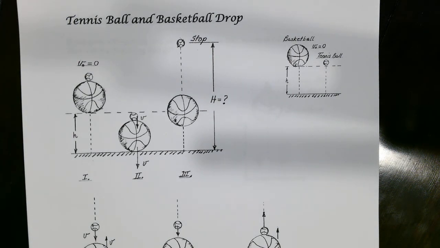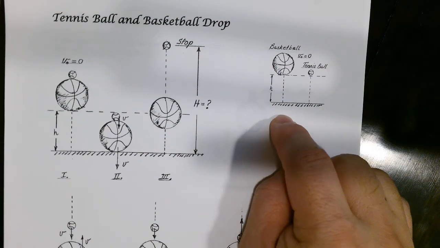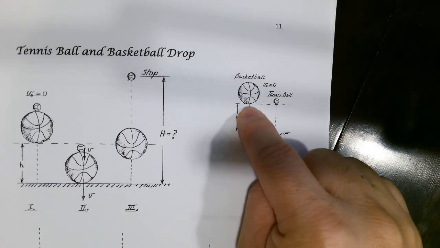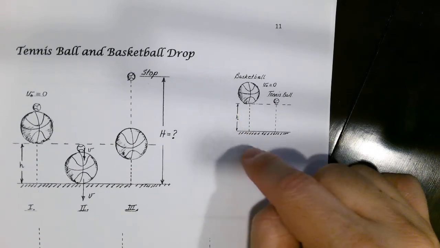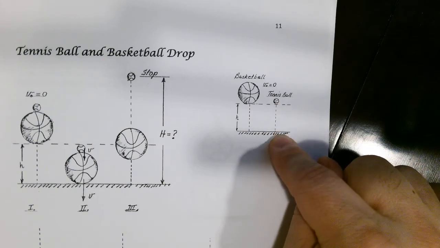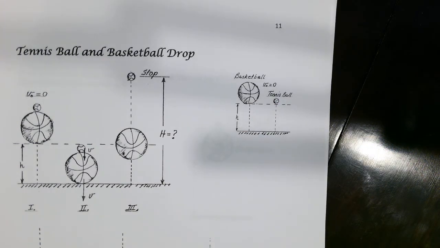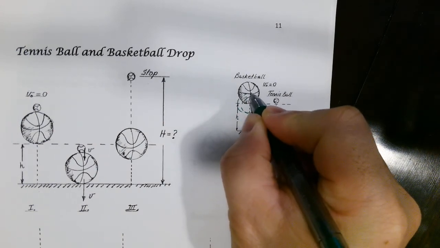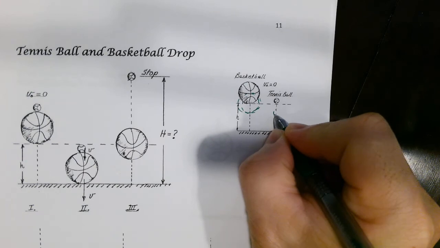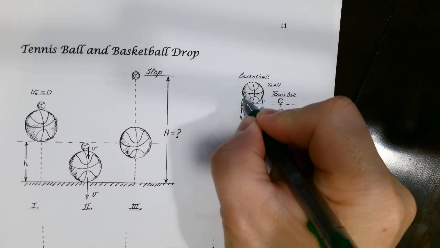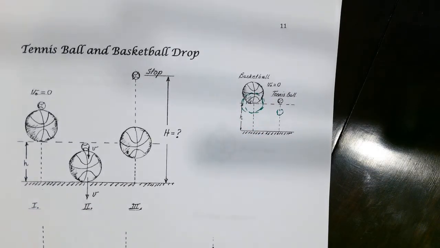So in a normal situation, if I drop a basketball, it's going to bounce back up, not as high as where I dropped it from, because it's going to lose some energy due to heat. Same thing if I drop a tennis ball, it's not going to rise as high. So it may rise back up to maybe here for the basketball, and for the tennis ball maybe up here, depending on how much of a collision it had.